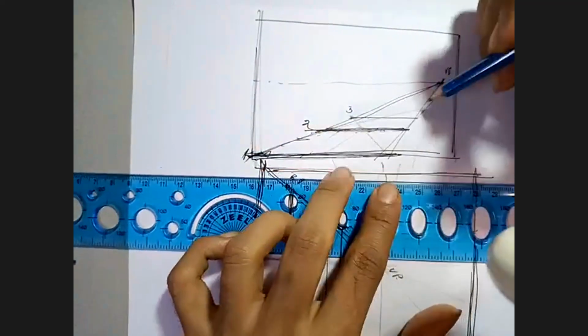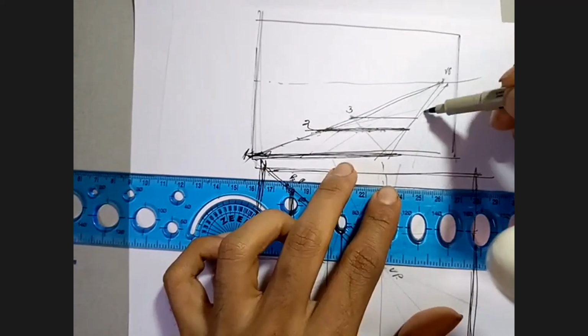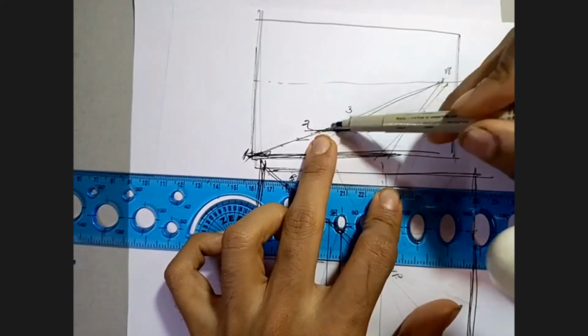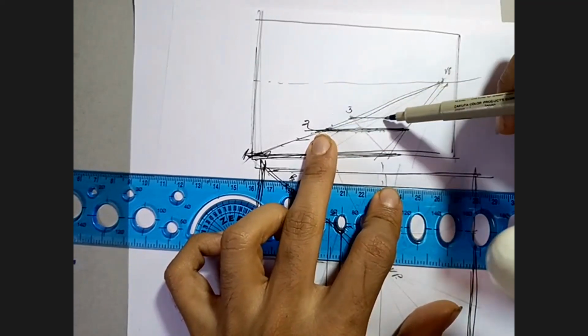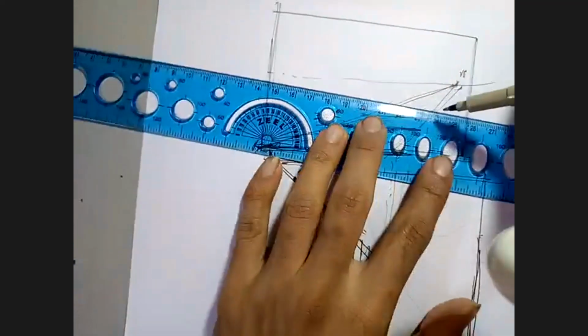So if I want to get line 4, what I need to do is draw a line that comes from the edge of line 2 connecting to the center of line 3, and again line 4. Get it?